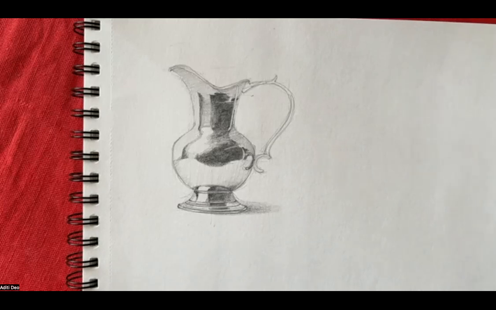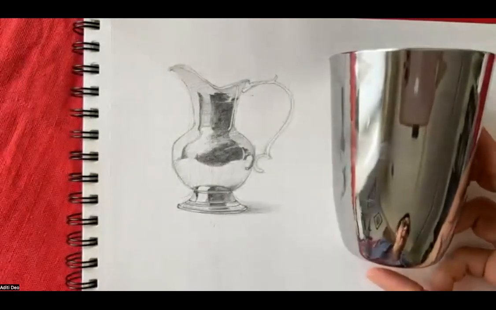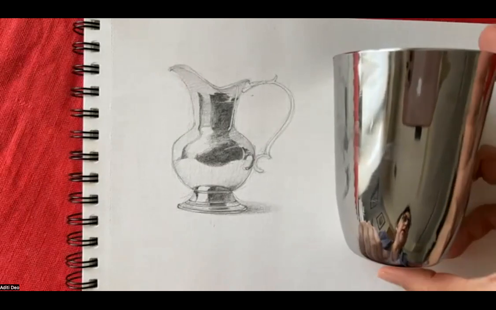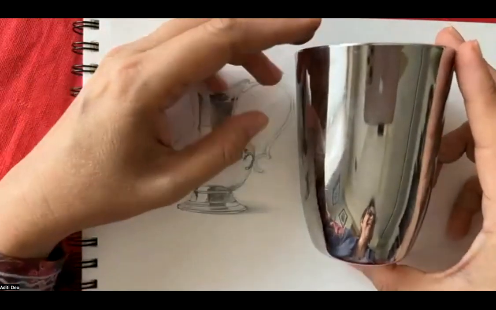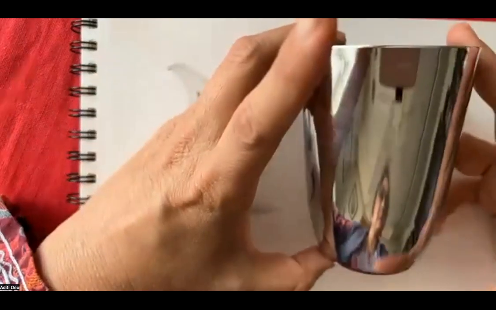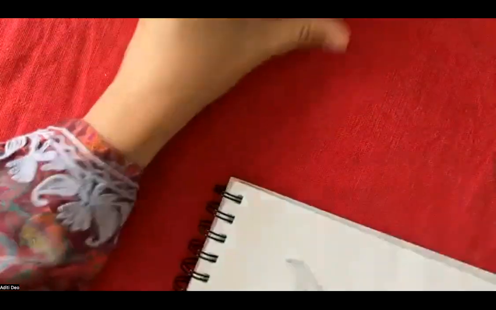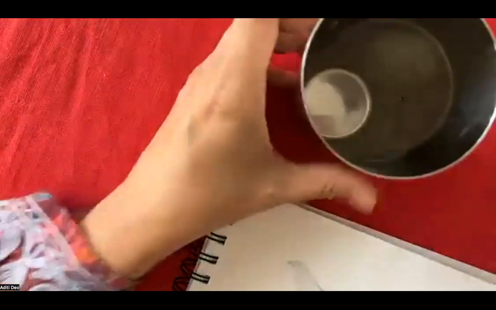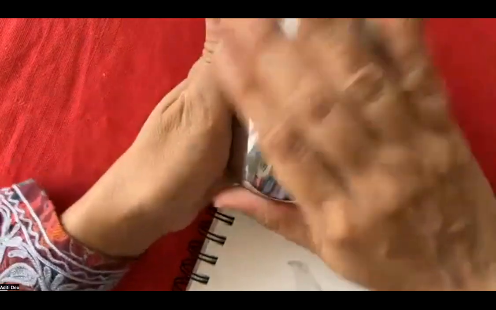So if you have references at home, like maybe something like this, of course this is too shiny and you'll see my face in this. But you can place this on a surface and take a picture, like this, and then try to sketch that as well.